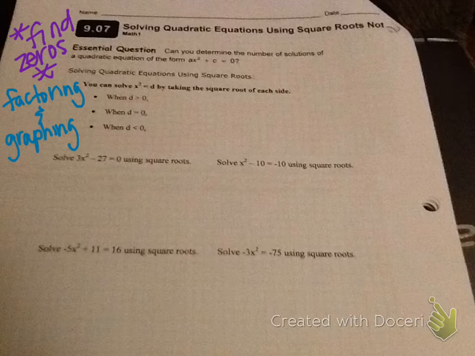So, you can solve x squared equals d by taking the square root of each side. When d is greater than 0, x squared equals d has two solutions.